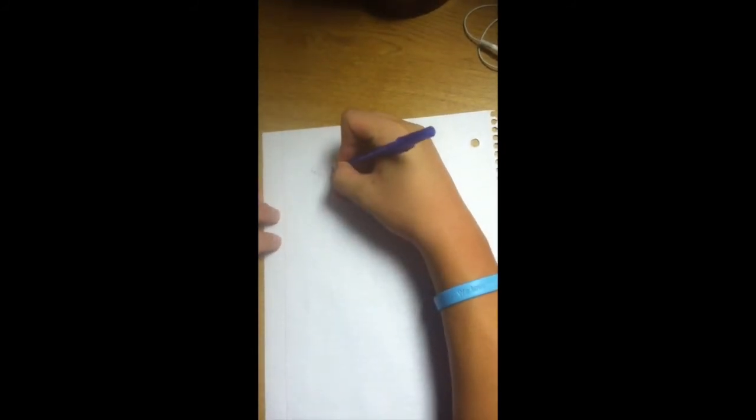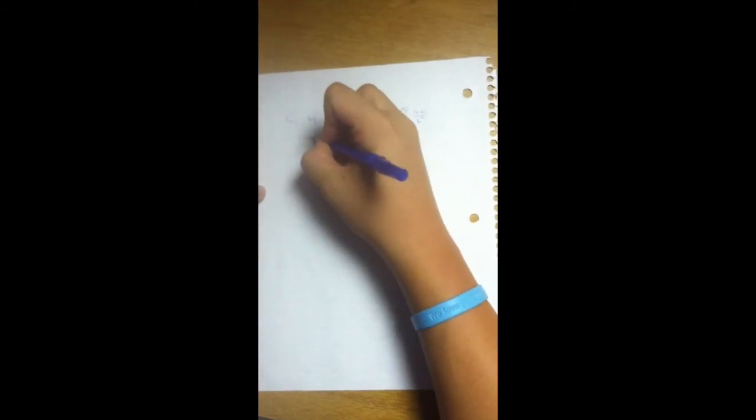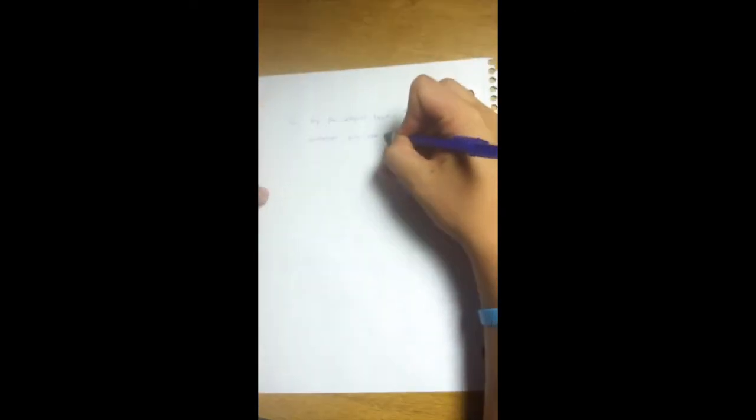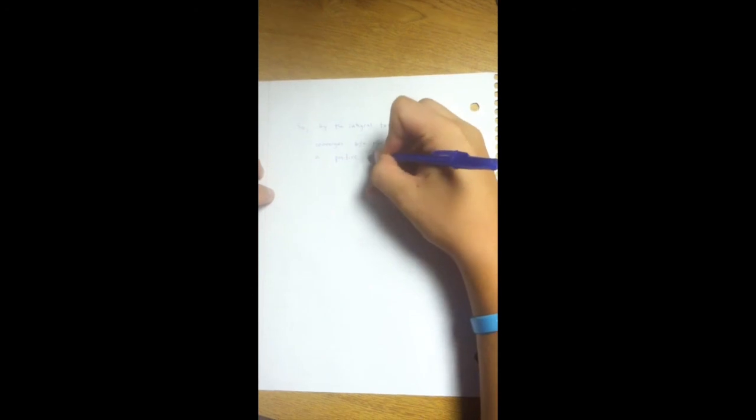So by the integral test, the sum of ln k over k to the 4th from k equals 1 to infinity converges, because the integral test gave us a positive finite number less than 1.